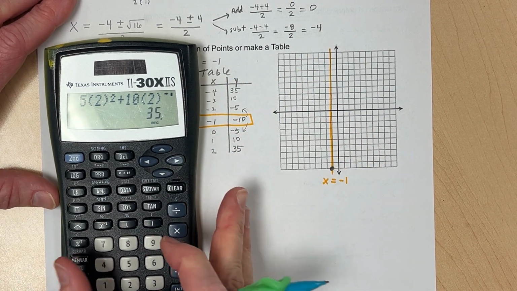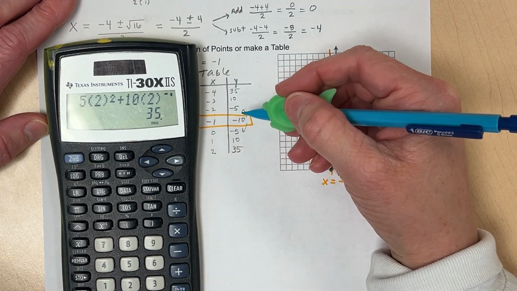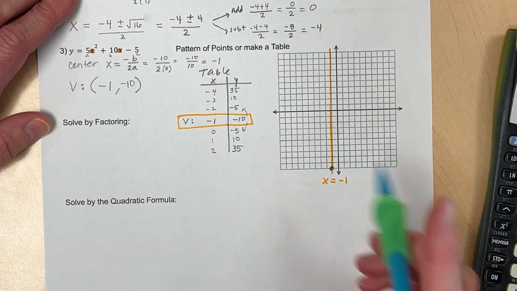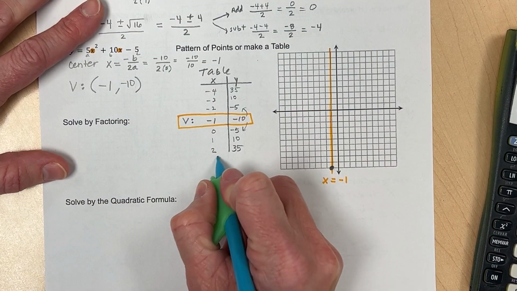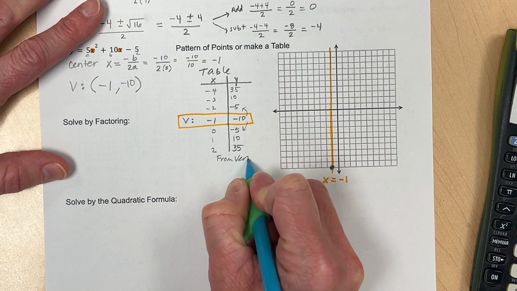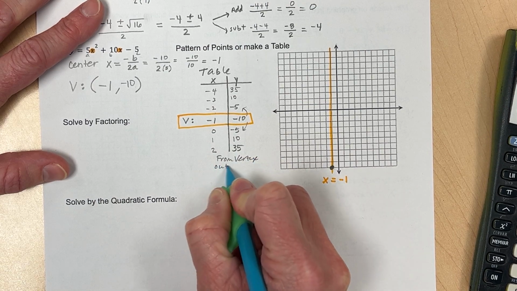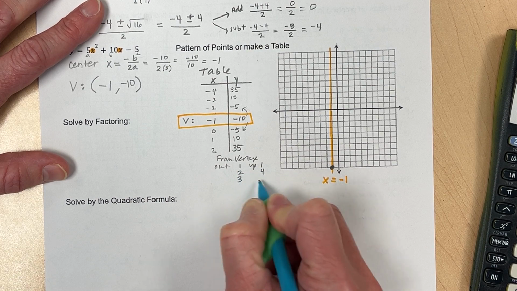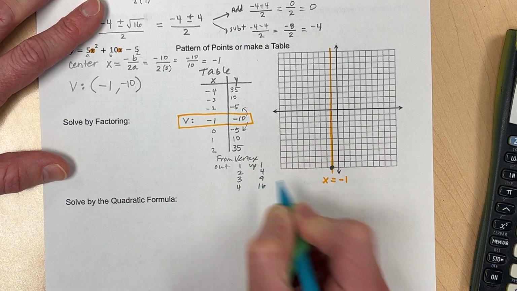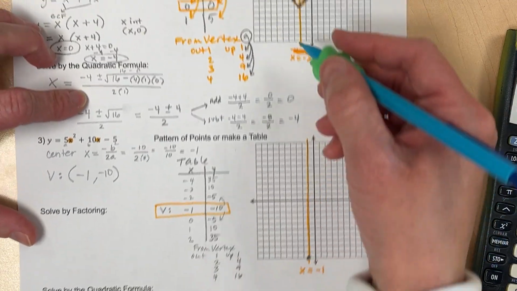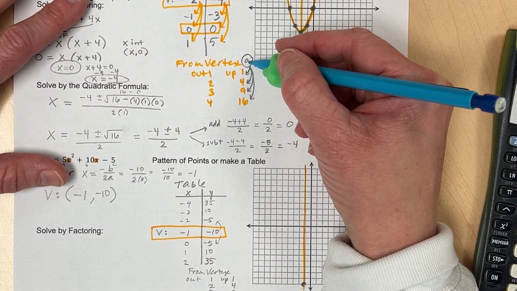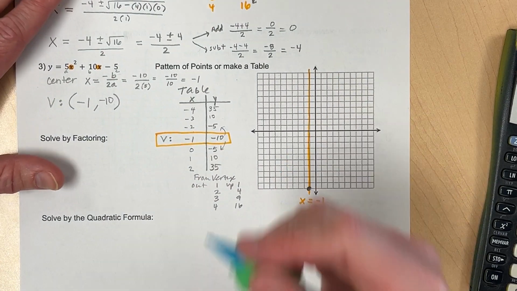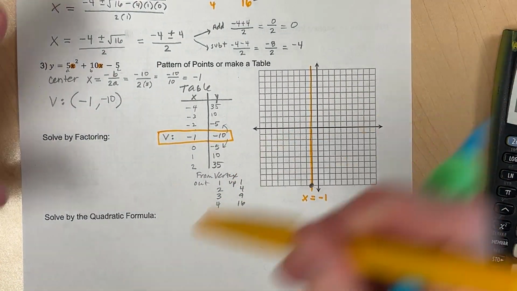Now you might be curious, oh, I noticed that the pattern wasn't the same this time. And if you notice that, that's a really good thing to notice. It does not go in this case from your vertex up the same amount. So out 1, up 1, out 2, up 4, out 3, up 9, out 4, up 16. If you were paying attention in the last video, your a is going to alter that pattern. So my a in this question is 5, which means it's going to go 5 times the normal amount.